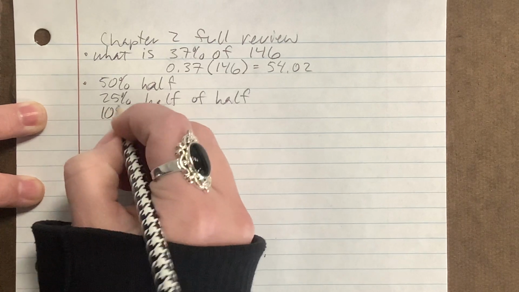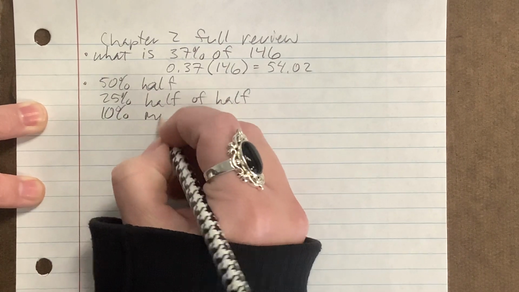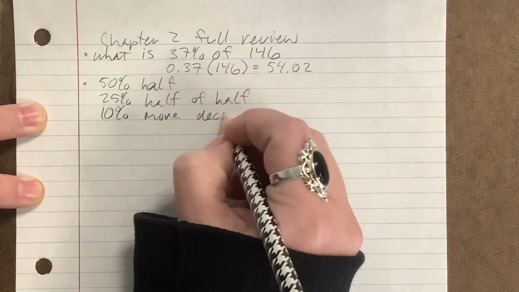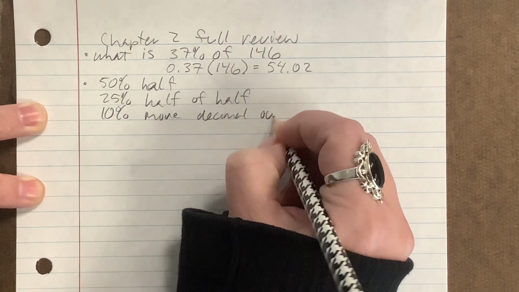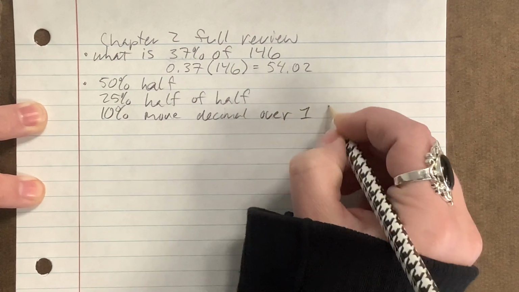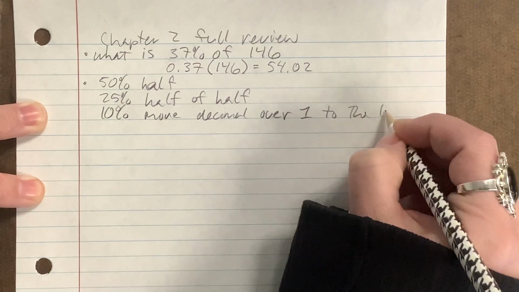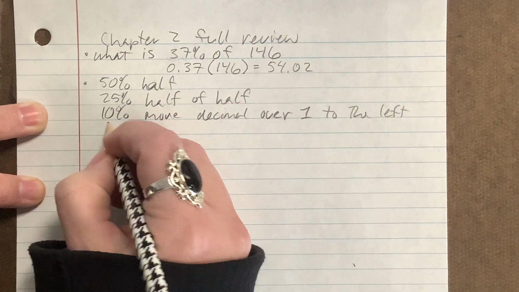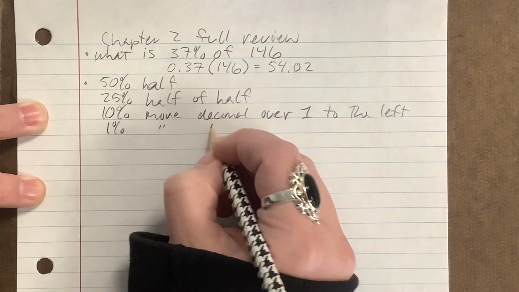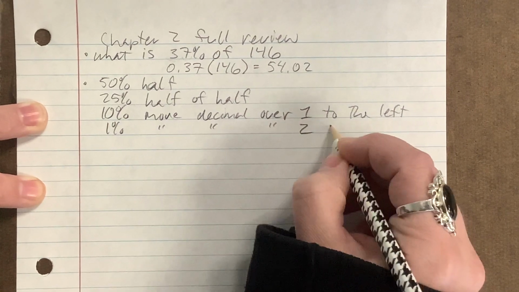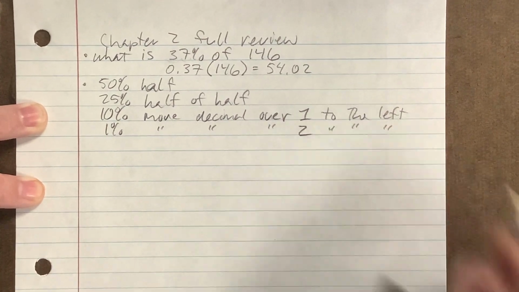To find 10%, move the decimal place over 1 to the left. And 1% is move the decimal over 2 to the left.